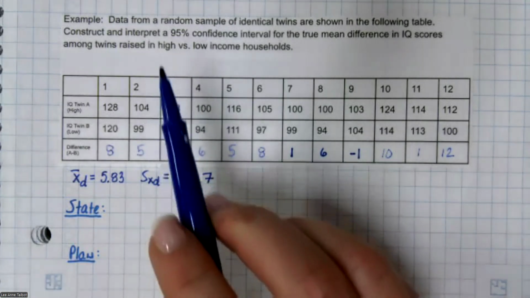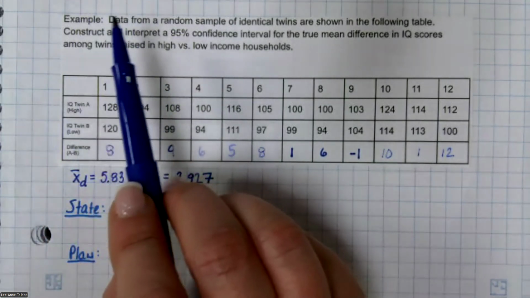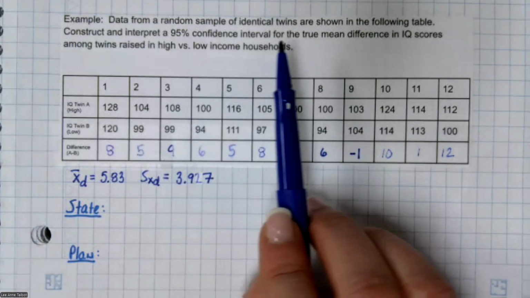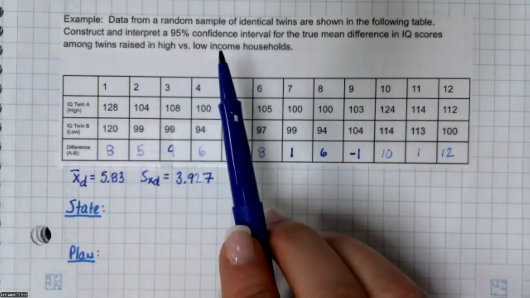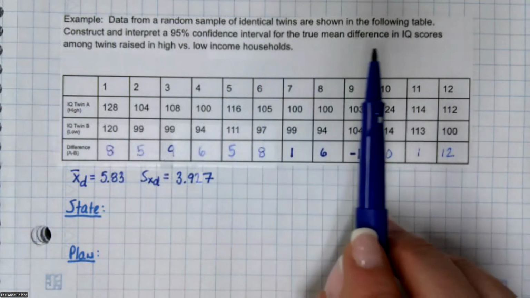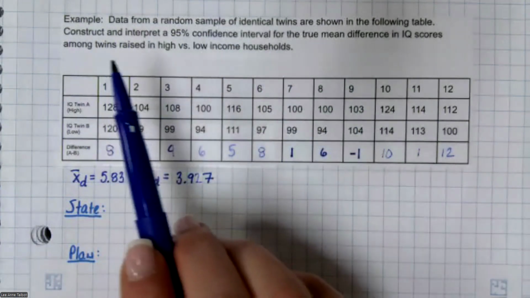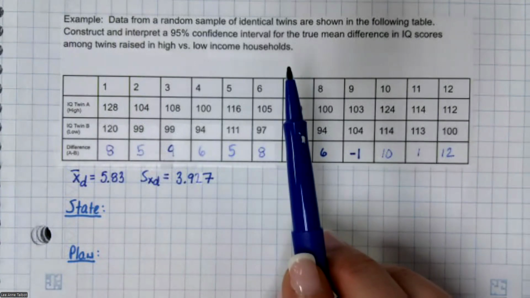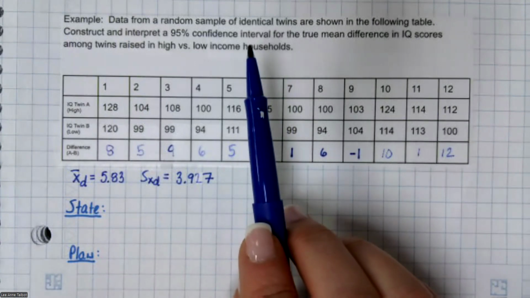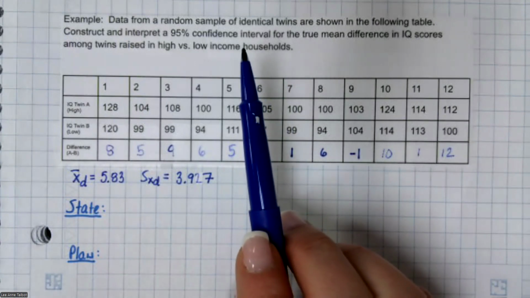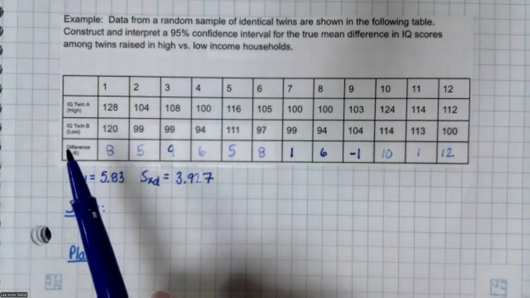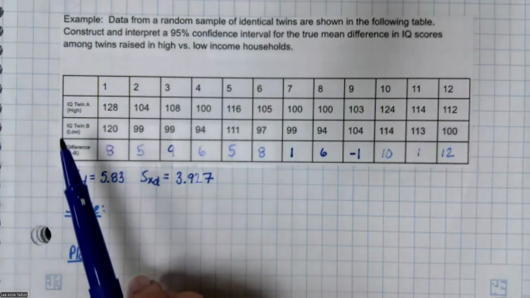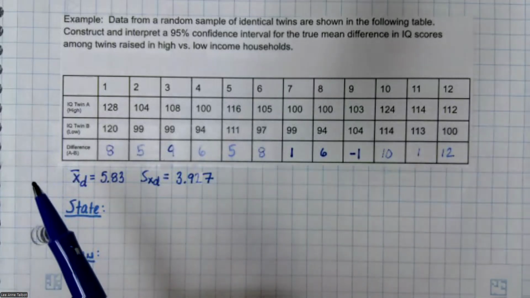Okay, this is really, really sad, but data from a random sample of identical twins are shown in the following table. Construct and interpret a 95% confidence interval for the true mean difference in IQ scores among twins raised in high versus low income households. So for this study to be possible, they had to break up identical twins and have one of them live in a high income household and one live in a low income household.